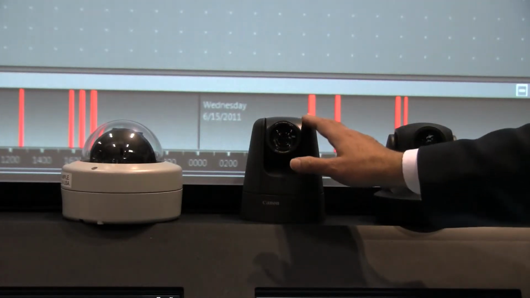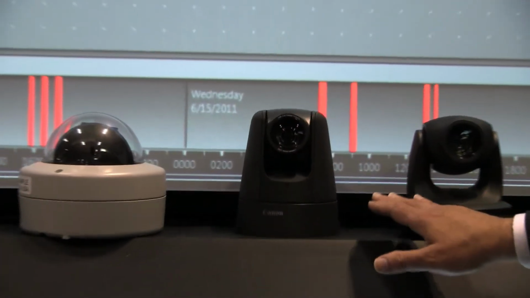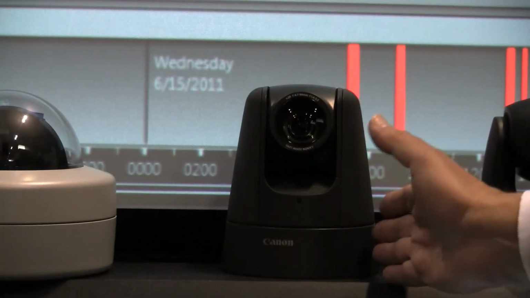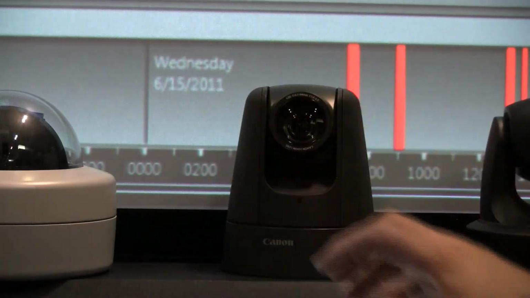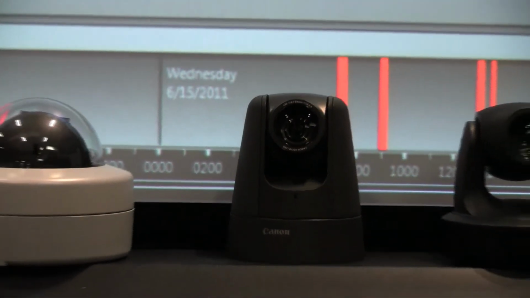These cameras can be used either indoors or outdoors. If you do mount them outdoors, we suggest that they have the optional external enclosures that are going to protect them from the weather.